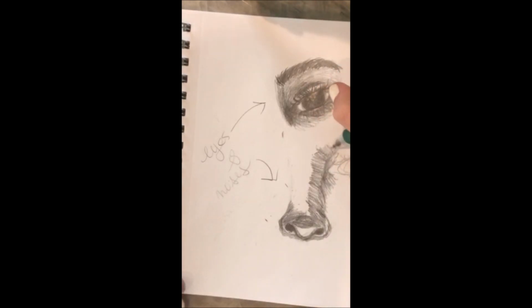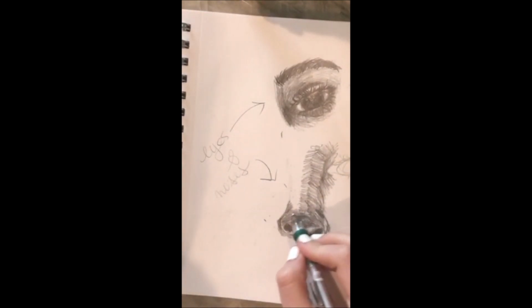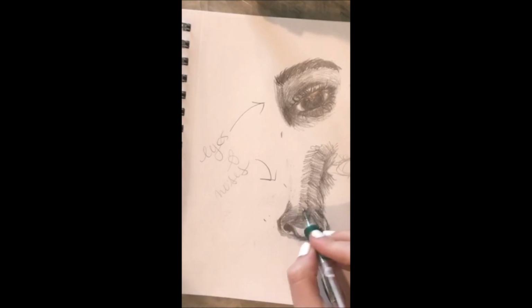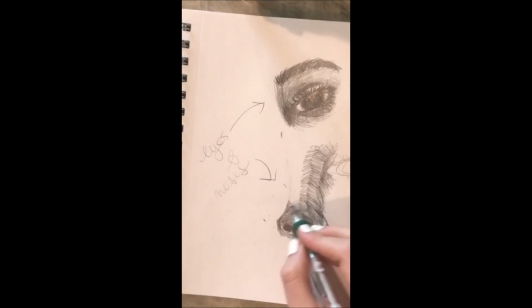And by doing that, it makes it seem like it's a rounder object. So I'm going to slowly make this line more horizontal as I get closer to the edge. Then I'm going to tip it over a little bit, and I'm going to make each line of shading even lighter than the last, so it seems like there's more light on this side of the nose.